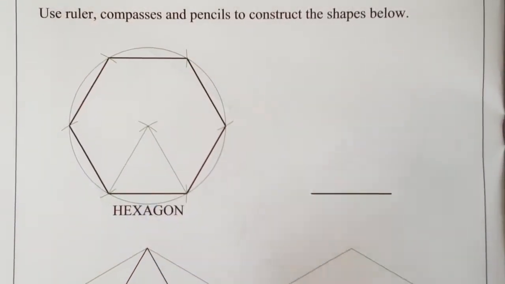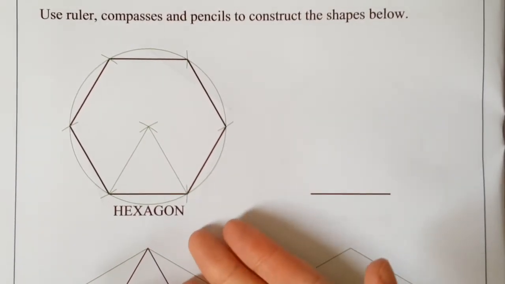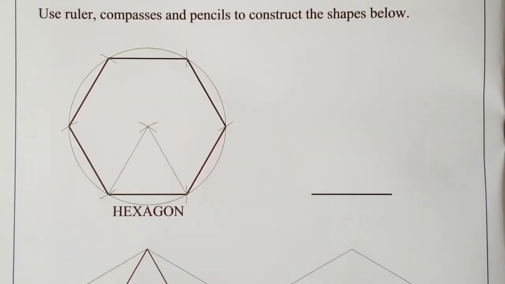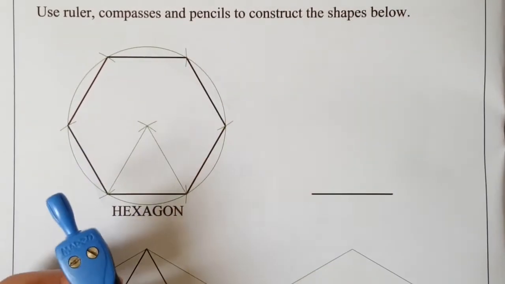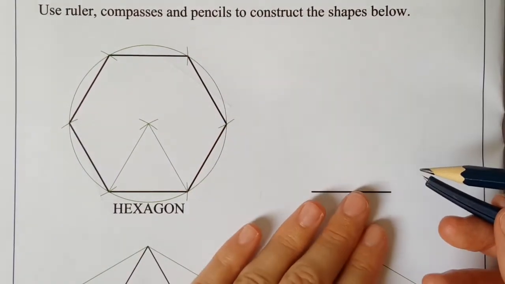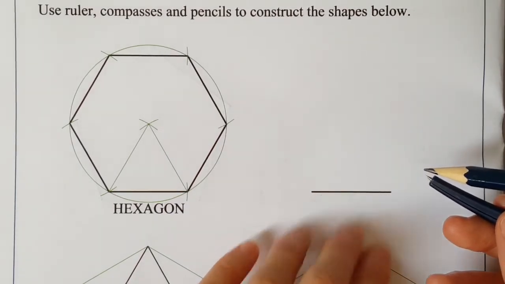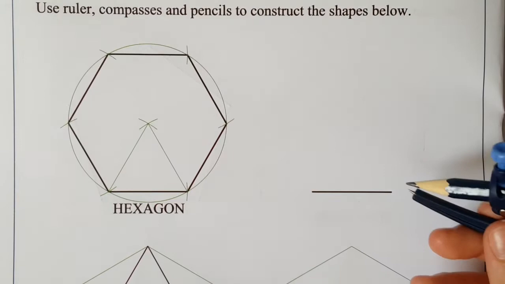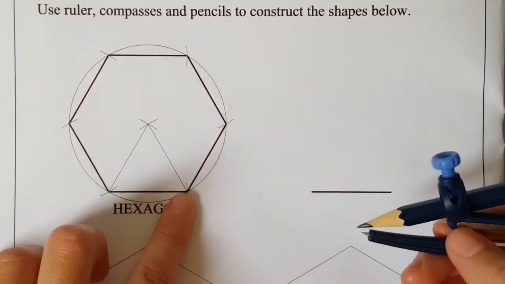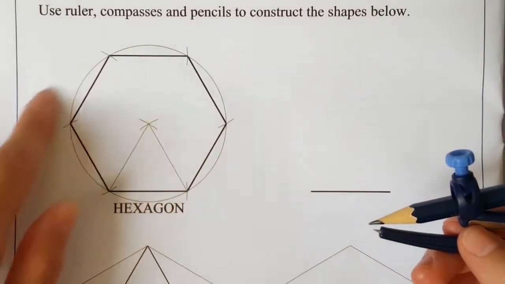And now we're going to be constructing a regular hexagon by the use of a compass. To start, first we're going to need the baseline already finished for us. So that's our baseline.